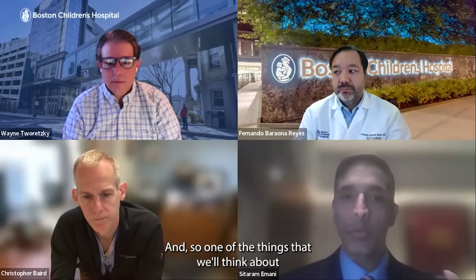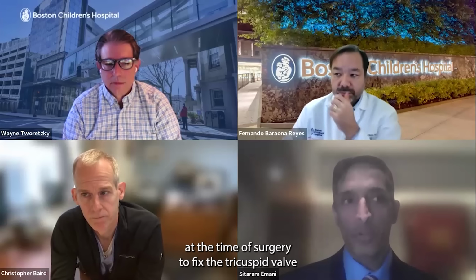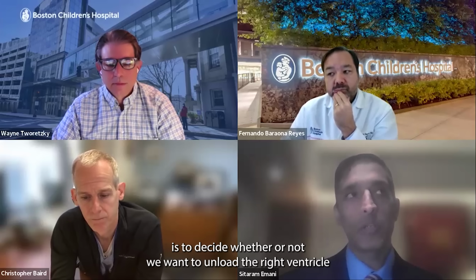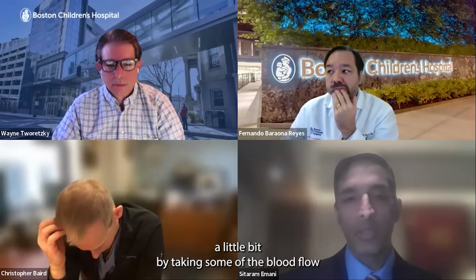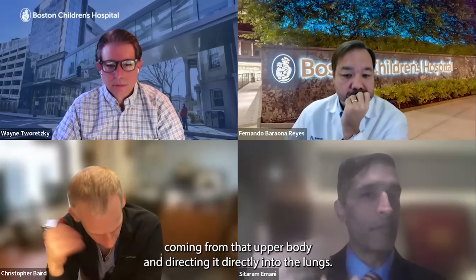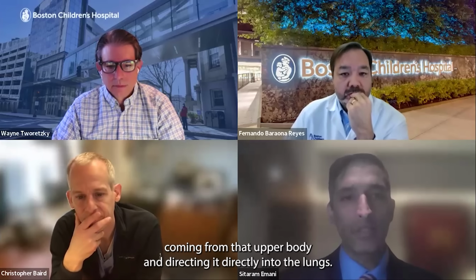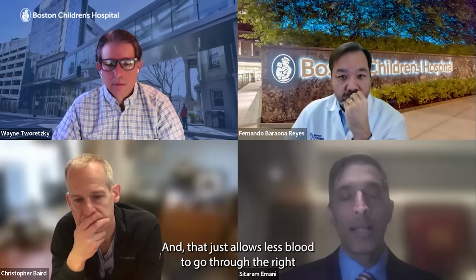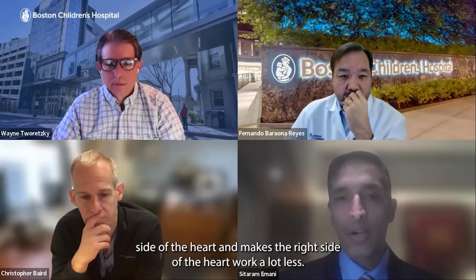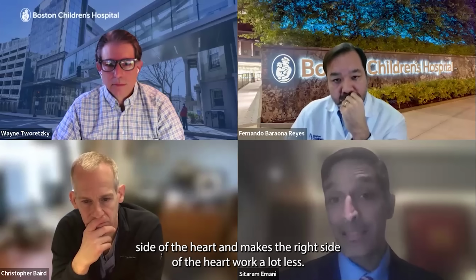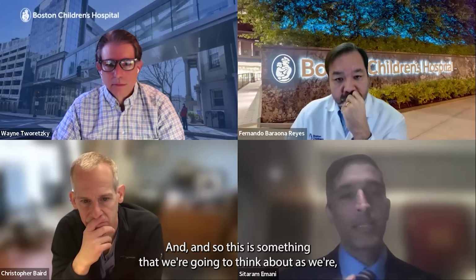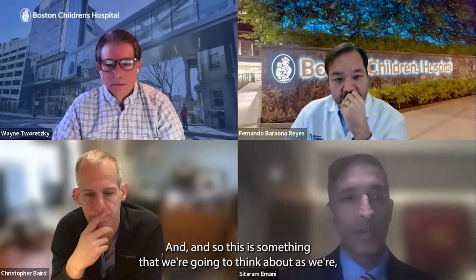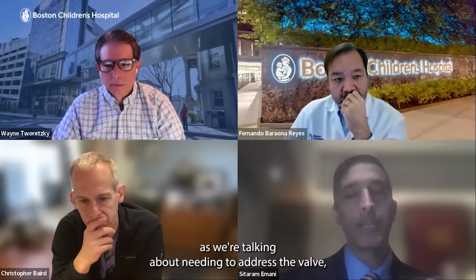And so one of the things that we'll think about at the time of surgery to fix the tricuspid valve is to decide whether or not we want to unload the right ventricle a little bit by taking some of the blood flow coming from the upper body and directing it directly into the lungs. That's something known as a Glenn procedure. And that just allows less blood to go through the right side of the heart and makes the right side of the heart work a lot less. And so this is something that we're going to think about as we're talking about needing to address the valve.